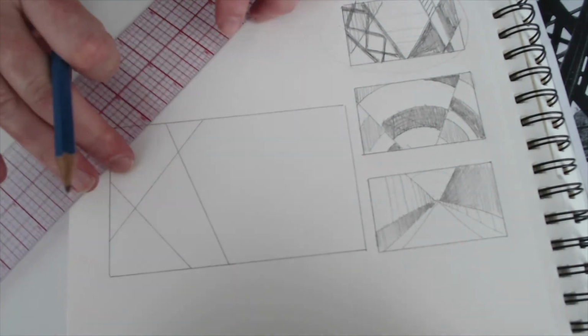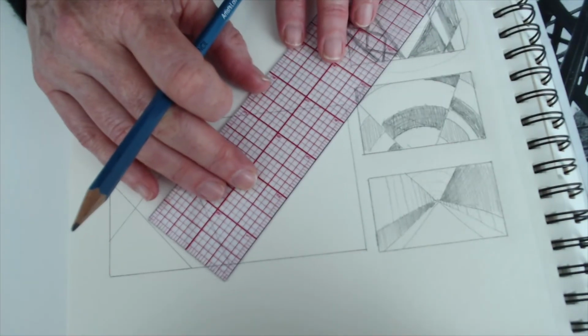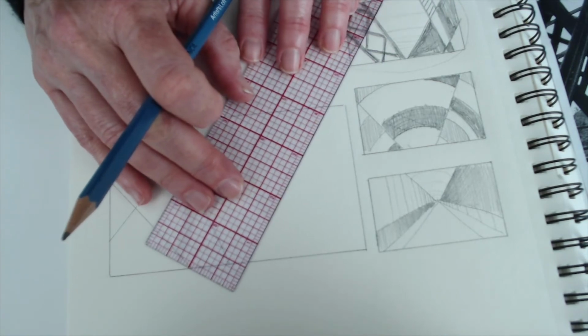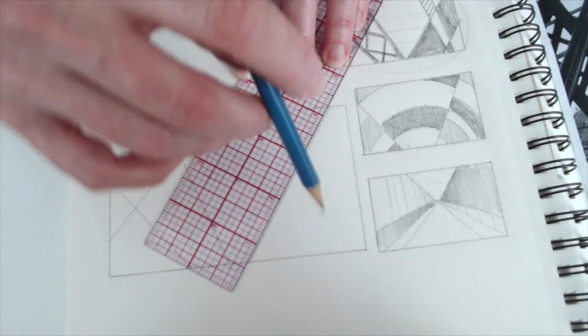Whoops. And come this way. Change the angles a little bit if you want.